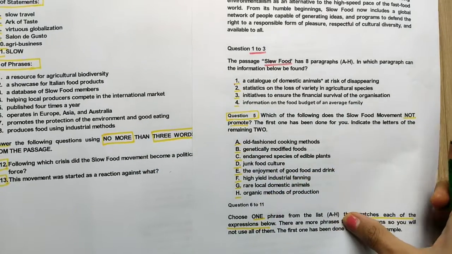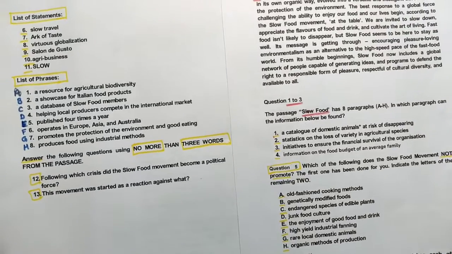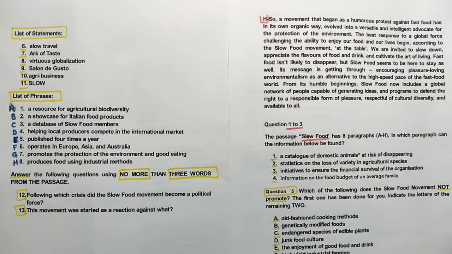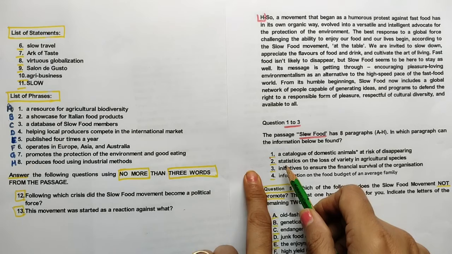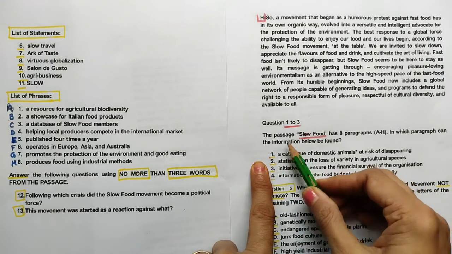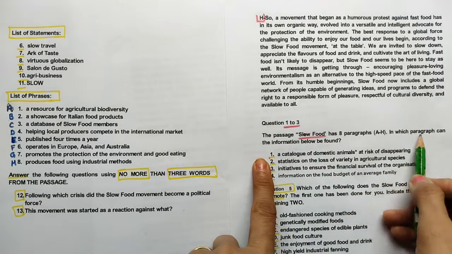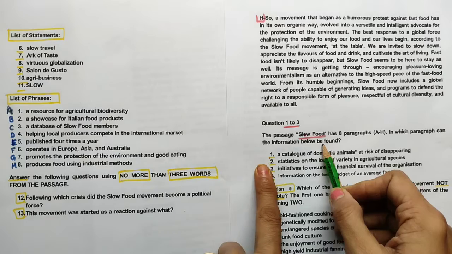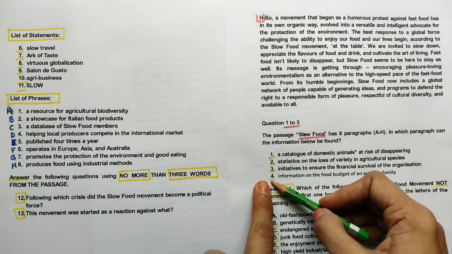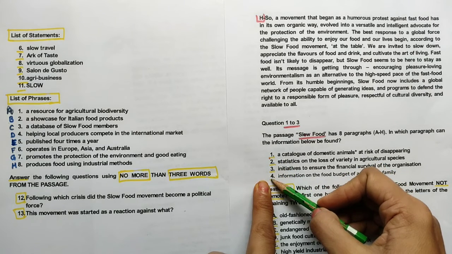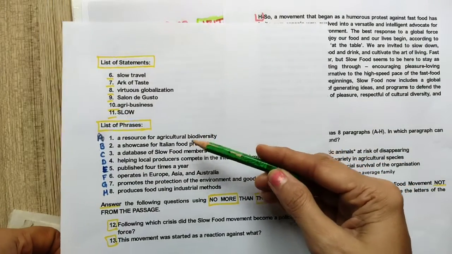Now some students are mostly confused about which question they should start first. It's your wish, but I will start my reading passage with the first type of question. Only 4 questions are there, and they are asking you in which paragraph can the information below be found. Through these 4 questions I will go through all the paragraphs, and if you want to do this question first, you can go ahead.